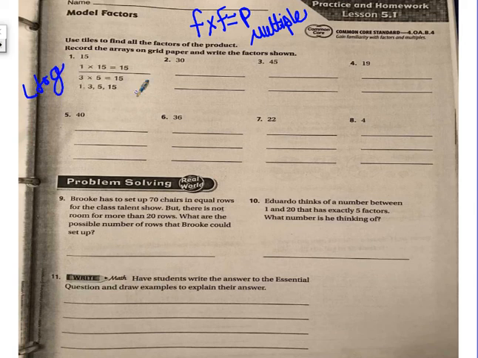Okay, so we can do number 30 together here. The easiest thing that we can do right away is 1 times 30 equals 30. Okay, then 3 times 10 is 30.